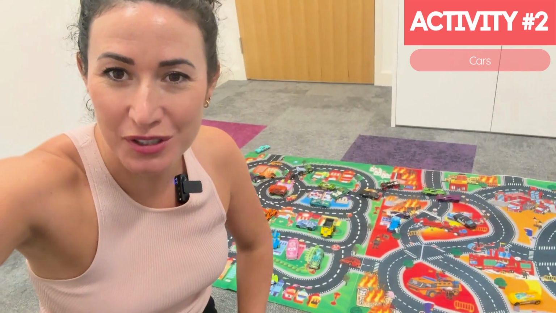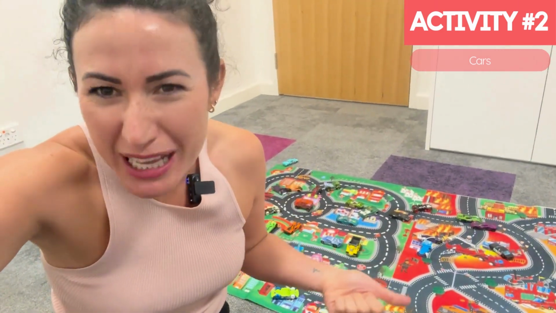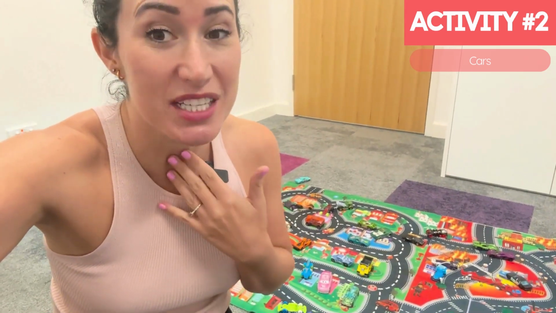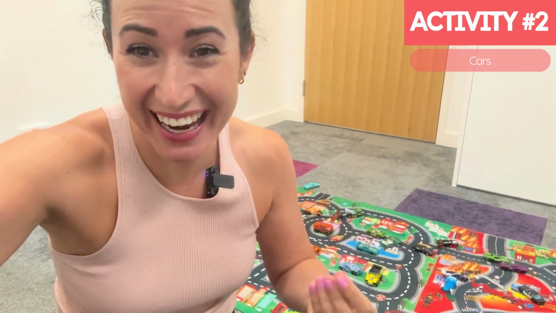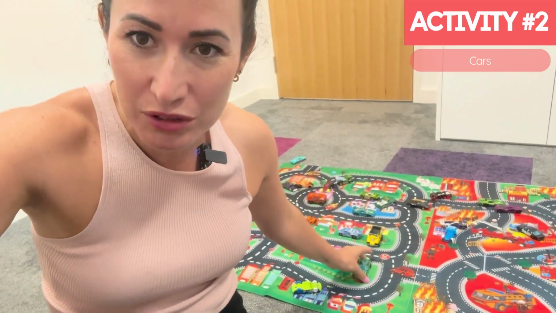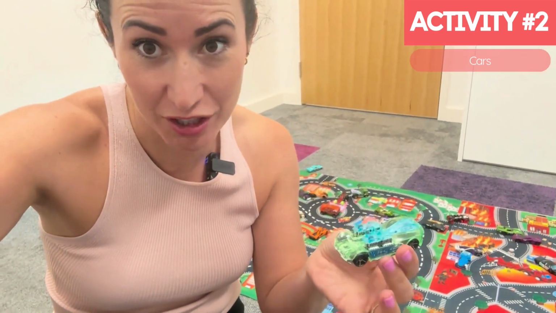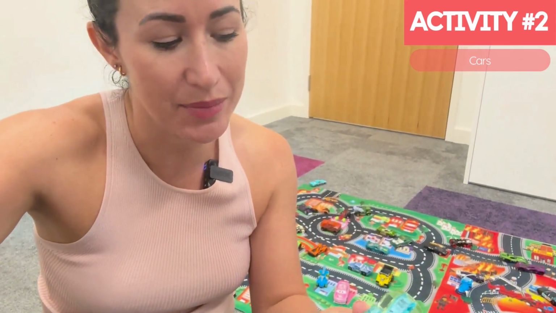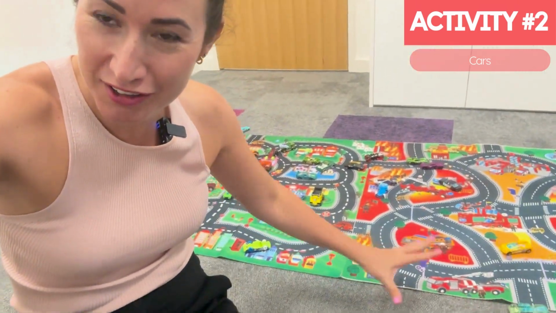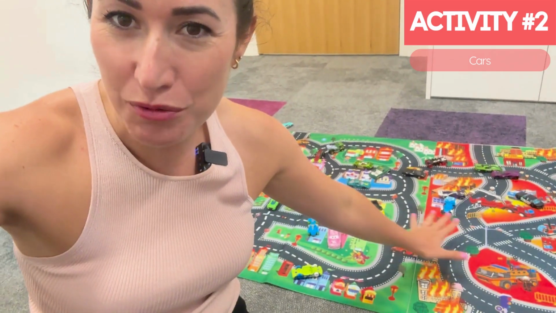For activity number 2, we got down on the floor. My child said to me, can we play with the cars? I really want to play with the cars. And because car starts with a k and we were doing K initial, I said, sure, let's do it. So I grabbed out all of my cars and I have 30 of them. So this was an activity where we got 30 practice trials, and I simply drove the cars over to the child, they caught them and they drove them to the mat.